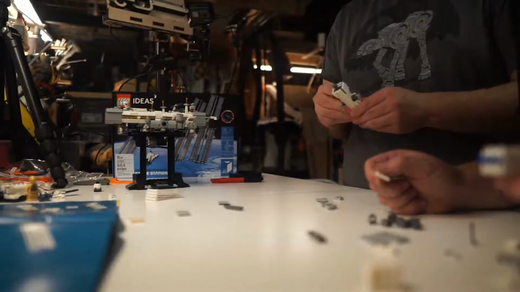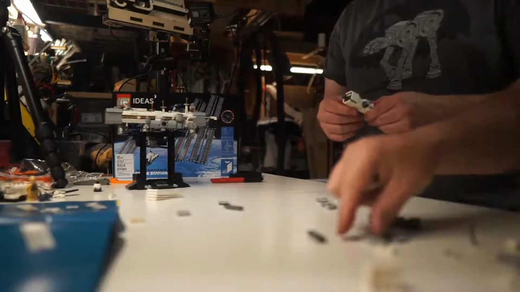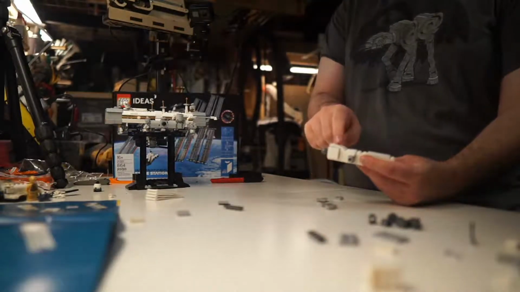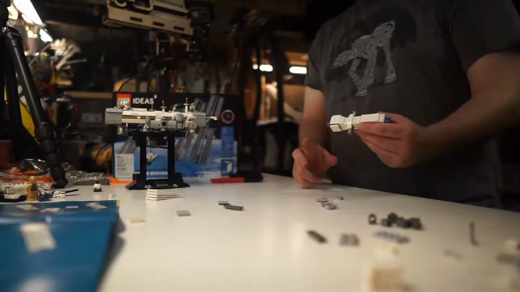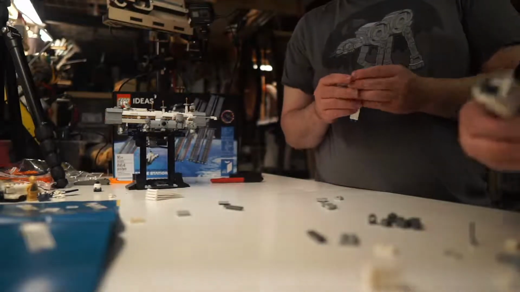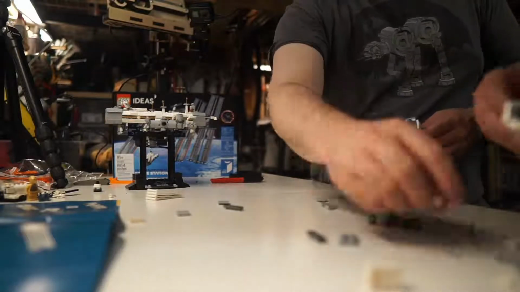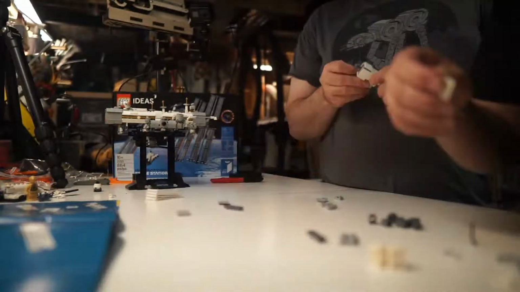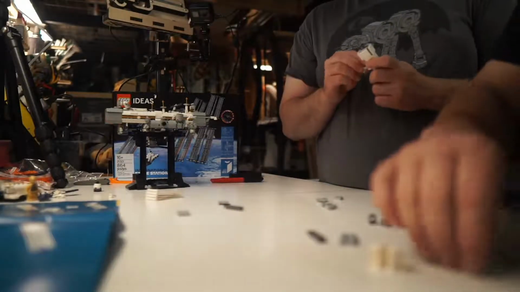Where does the gray one go? Back there. Okay. Real quick, you're missing your cap here. Okay. Before you turn it over, it's this, and then this.